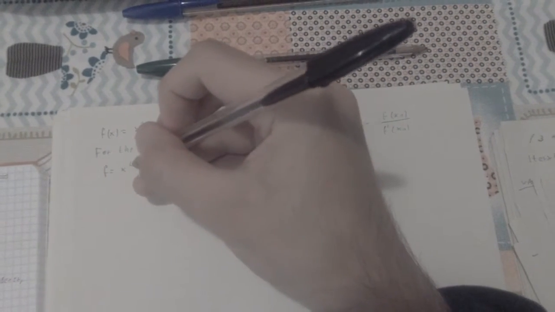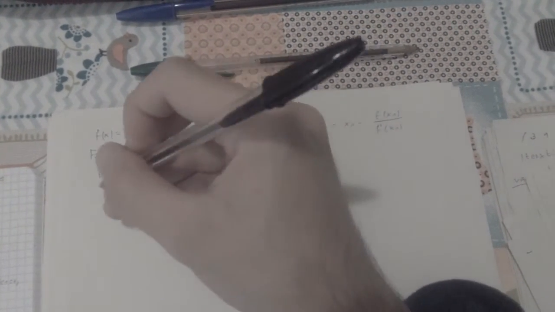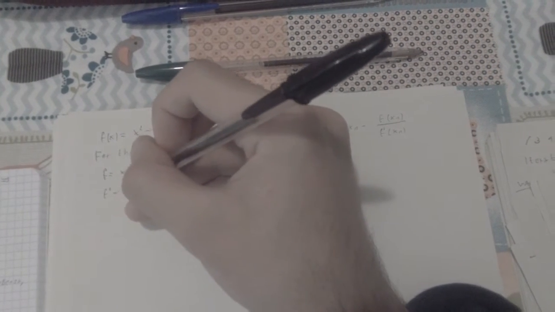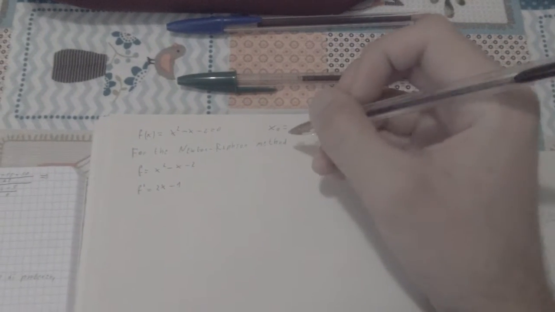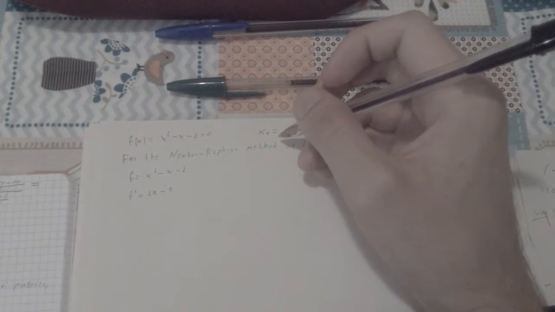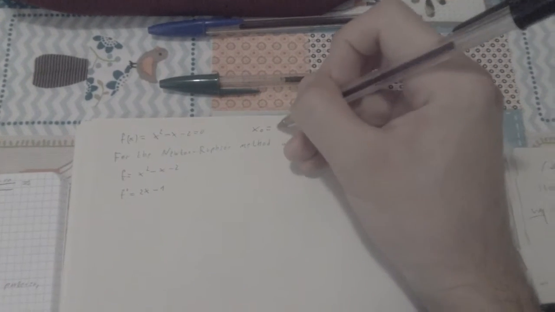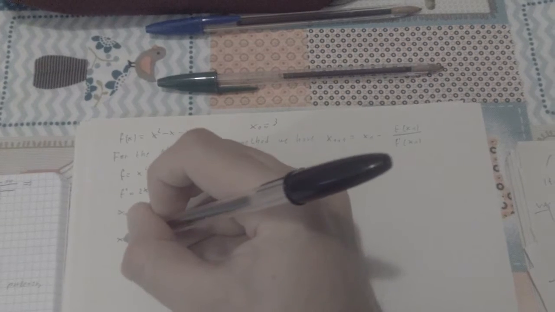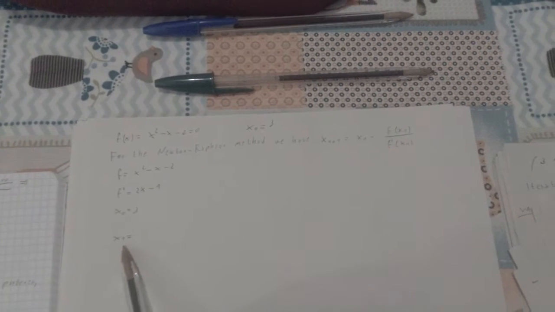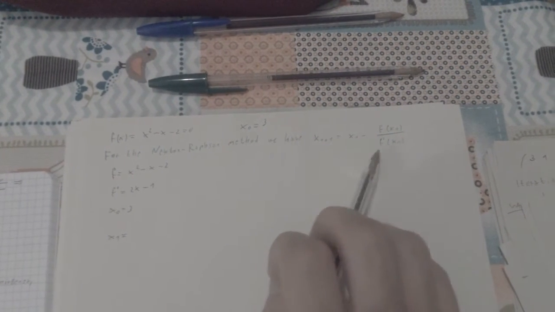Our function is x squared minus x minus 2. We take the first derivative, so 2x minus 1, and 2 goes to 0. And our starting point, x0, in this very case is going to be 3. So x0 is going to be 3. So let's try to find x1. x1 is actually going to be, well, we follow the formula.